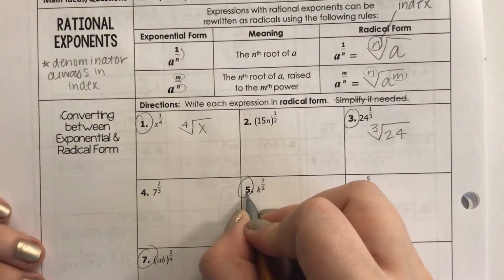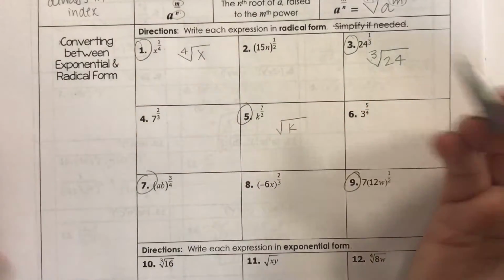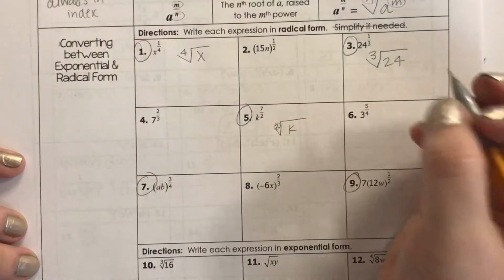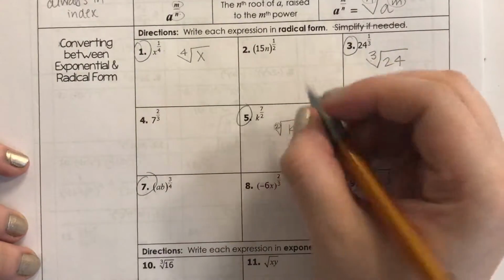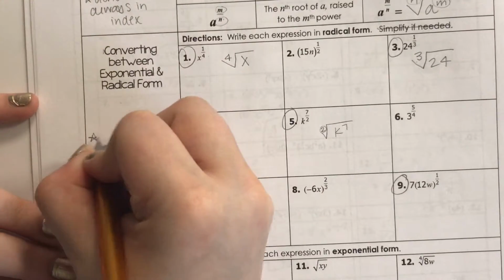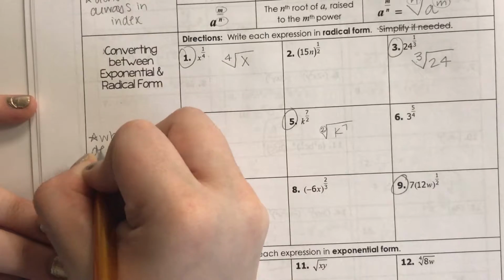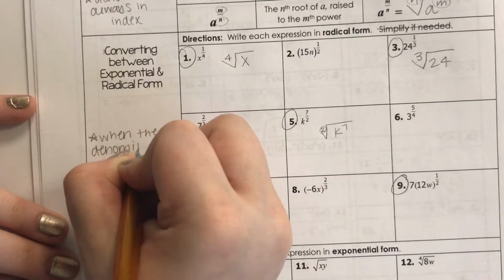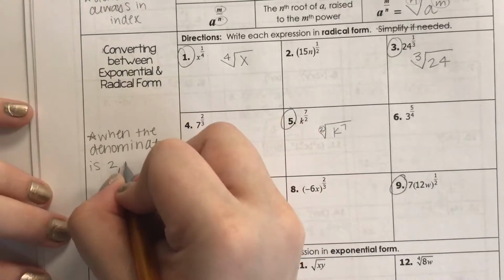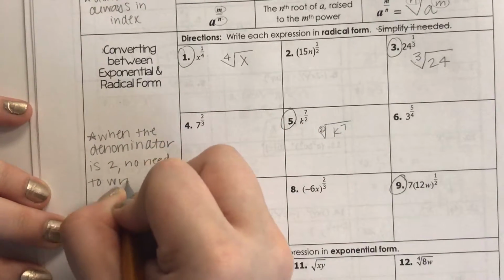What about this one? Number 5. We have k, we have a radical. Which number goes right here? 2. What number goes on the inside? 7. But here's a hint. Look over here. When the denominator is 2, there's no need to write the index.